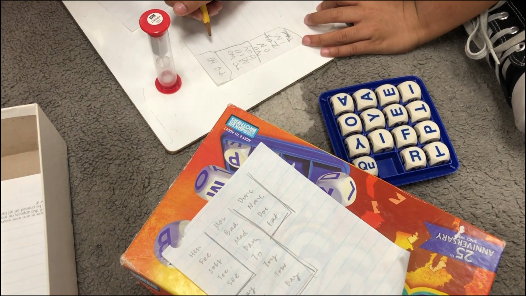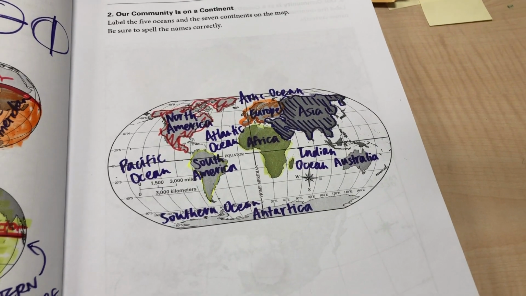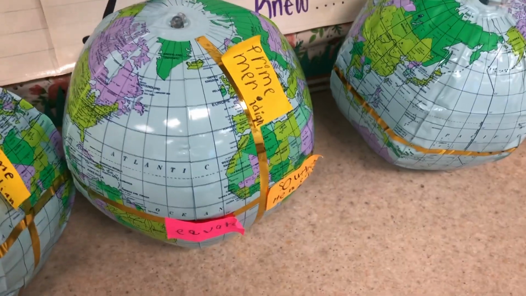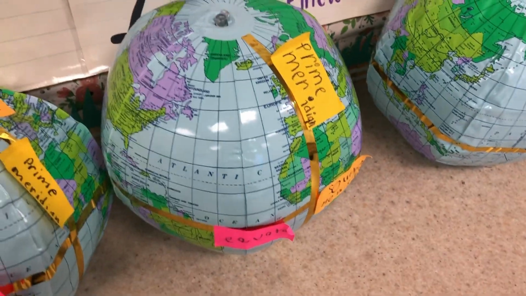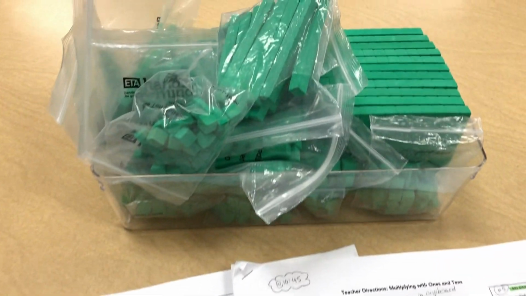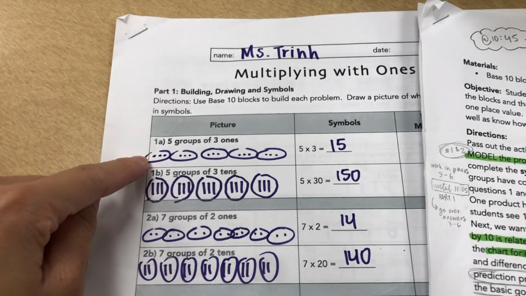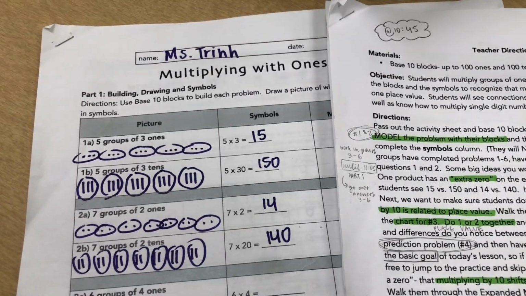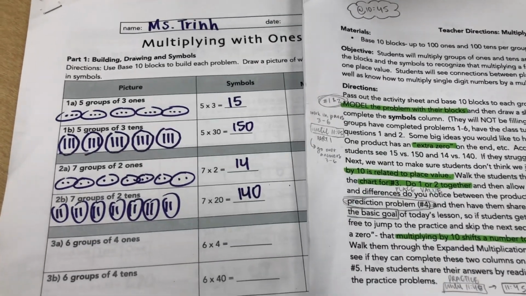Kind of like that. This lesson turned out pretty bad. The students are super slow at labeling stuff, so I should have made them get these globes and point to the place, then write it down. I wanted them to write it down so that they would have something to refer to later, but not the best idea. This was my math lesson, and the students got to use manipulatives to create a model of the problem first and then draw it out and use that to answer the problems and then figure out the difference between multiplying with ones and tens.